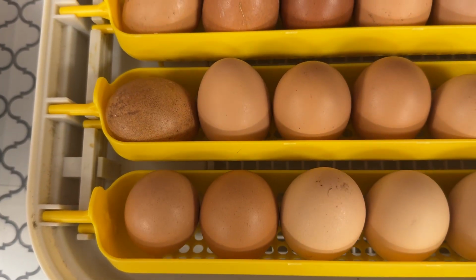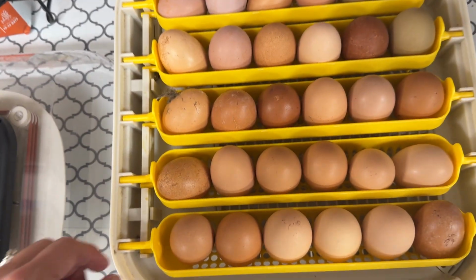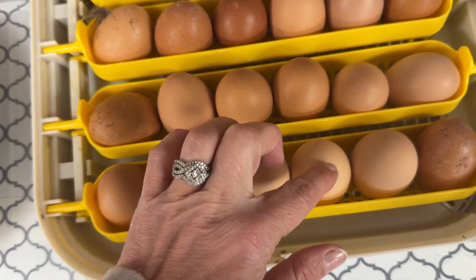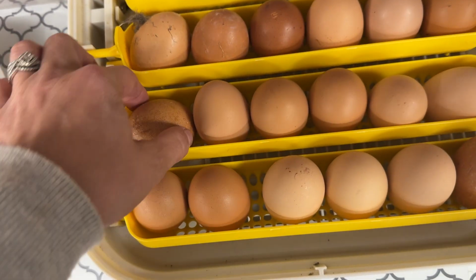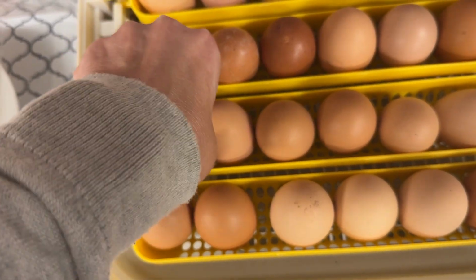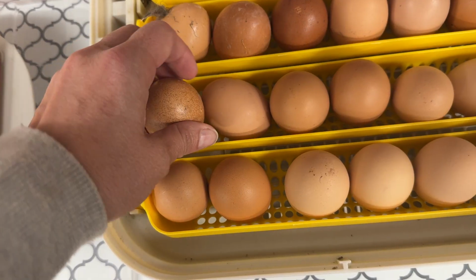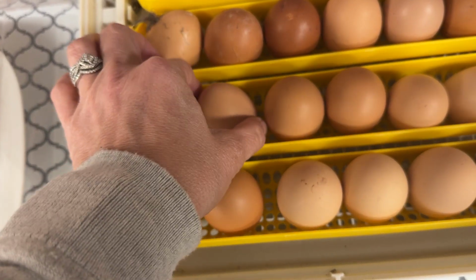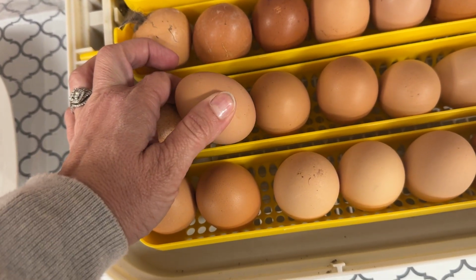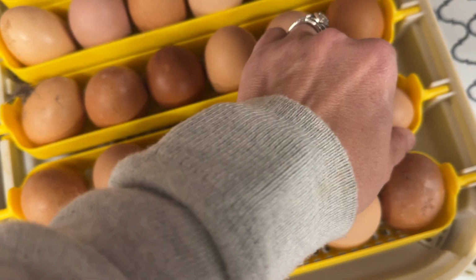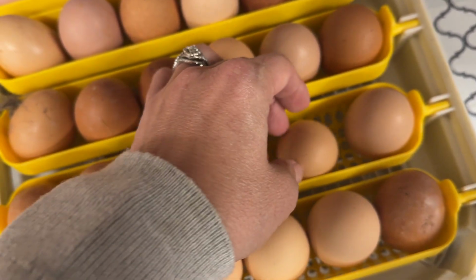Let's see if we can get it to rotate back a little bit so we can have them all sitting up nice and good. So we want this fat side, the blunt side, to be facing up. Blunt side up, pointy side down. And they do roll around some, and that's okay. But for the most time that they're in here, we want them to be sitting correctly. We want that pointy side down, fat side up, so that we're protecting.